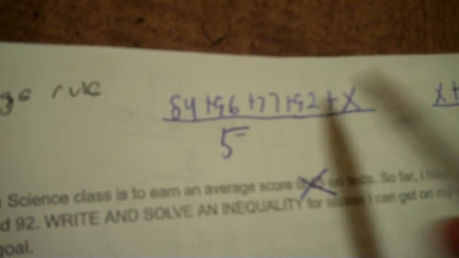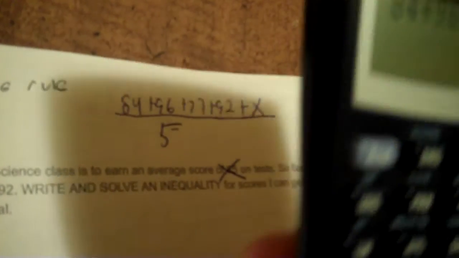Now, you can simplify this very easily. You keep your 5, you keep your x, and you write plus, but now you're going to add the 4 tests you've already taken together. So 84 plus 96 plus 77 plus 92. Okay, it's 349. Okay, so we have x plus 349 over 5. Okay, you just bring that down.